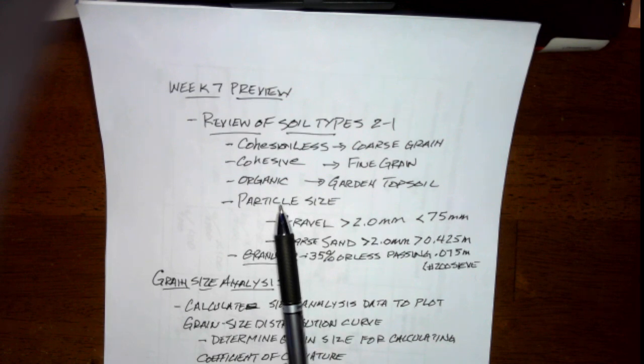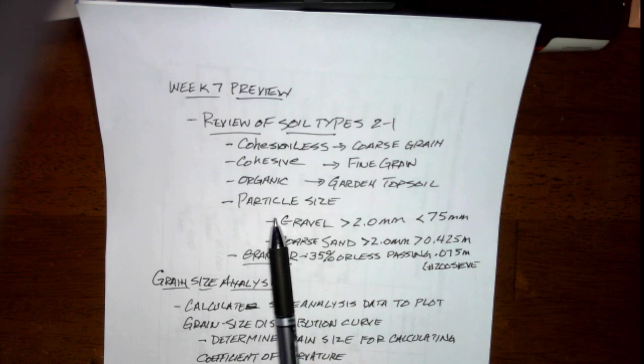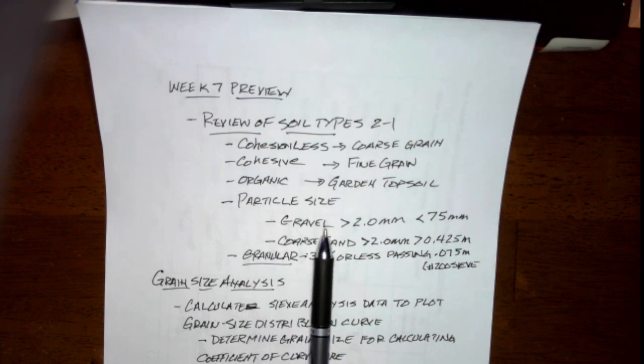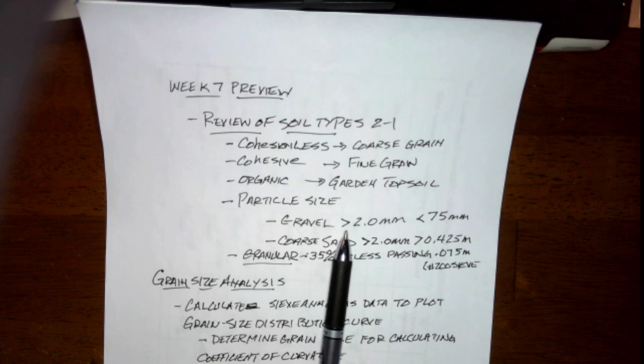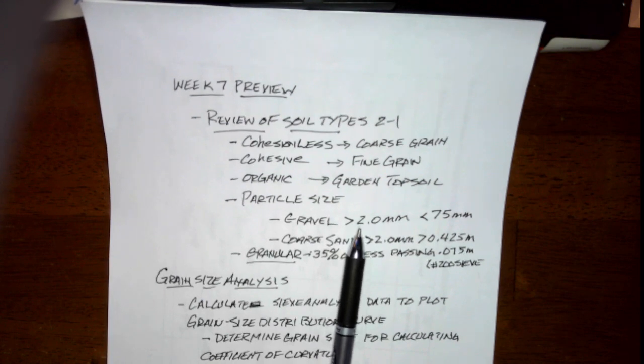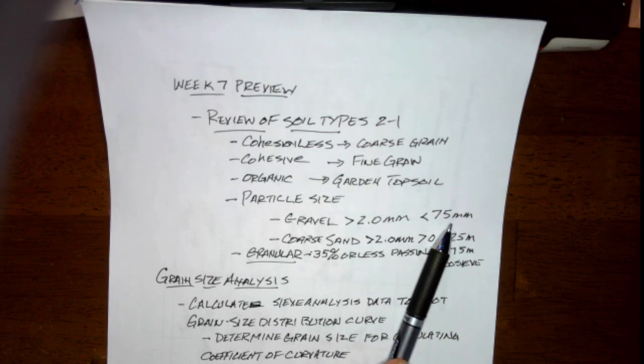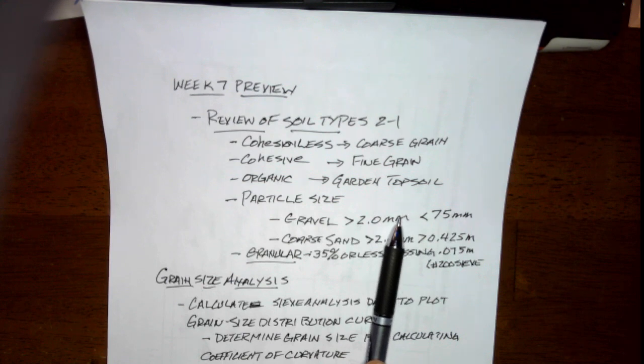And we're going to talk about particle size distribution. You don't have the same size particle, and it's better that you have particles of different sizes in different places. We will talk a little bit about gravel and the classification of soils. Gravel is anything that's greater than 2 millimeters. It won't pass that sieve.